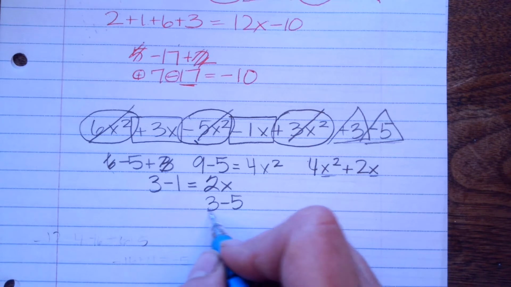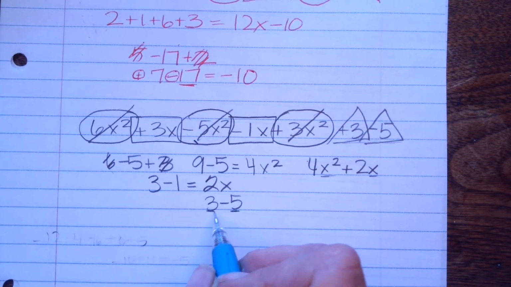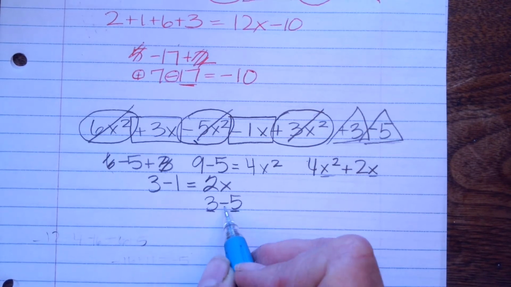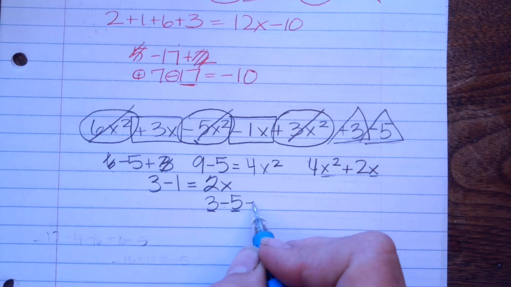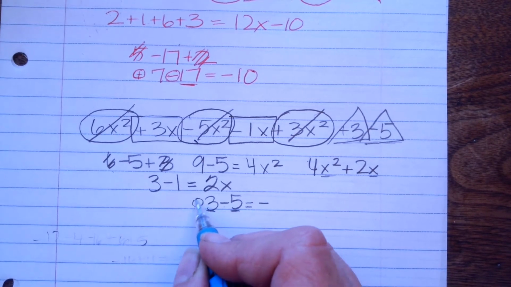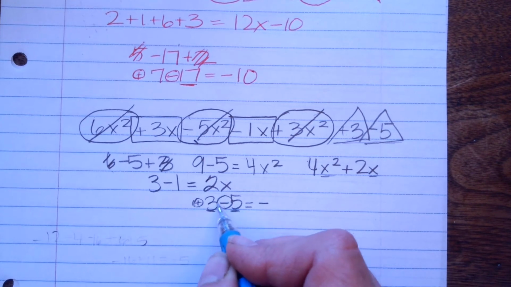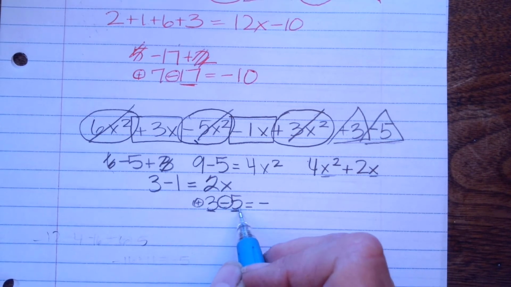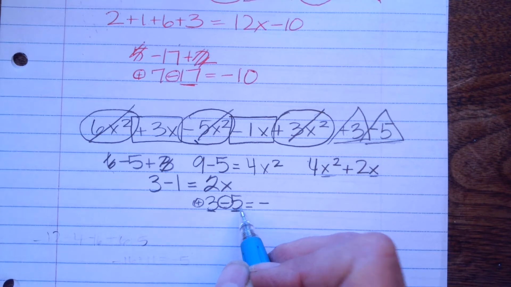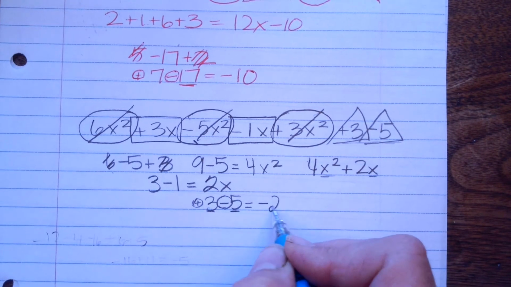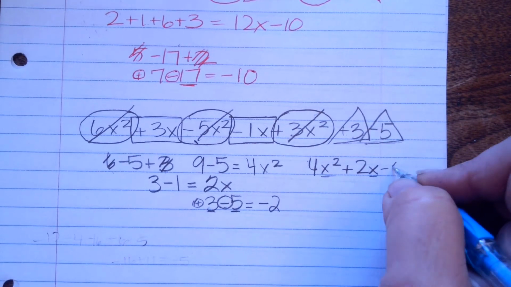The biggest integer wins the sign. So my biggest integer is a 5. So my answer is going to be negative. I have a positive here. If there's nothing before it, it's a positive. And I have a negative. That means that I have to subtract my integers. So 5 minus 3 is 2. So then I would add that on the back.